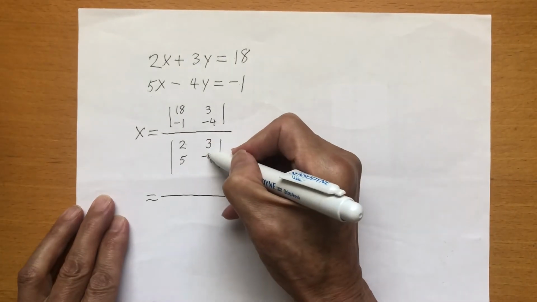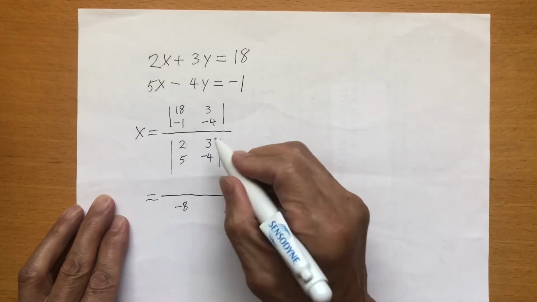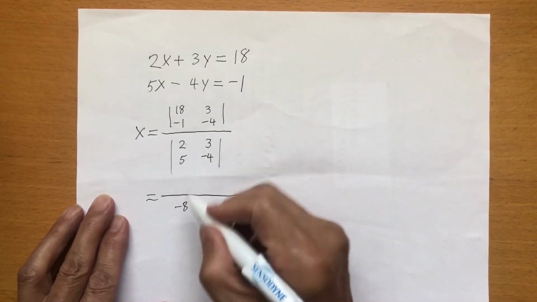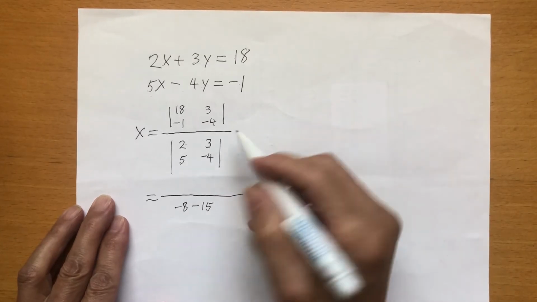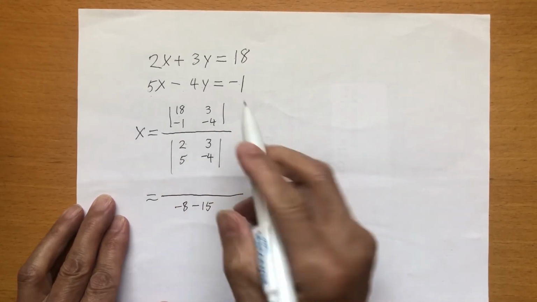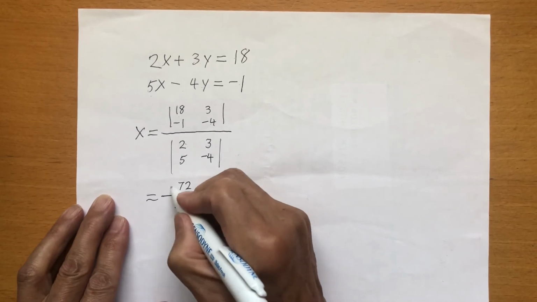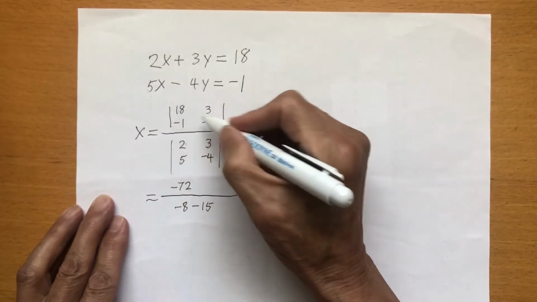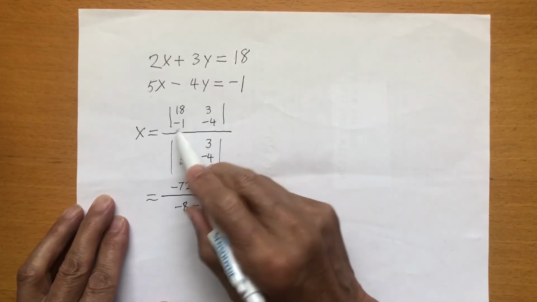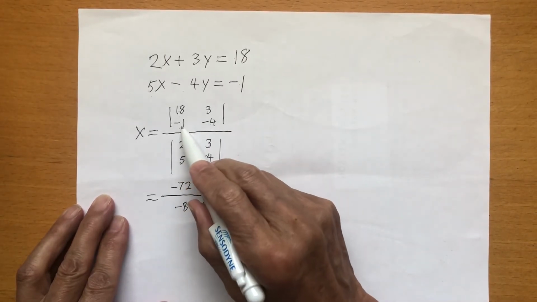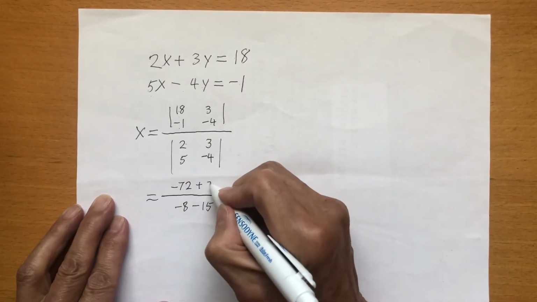This times that, minus 8. Minus this times that. What's the top? This times that is minus 72, right? Minus this times that. But I have a minus here, so minus this times that becomes plus 3.